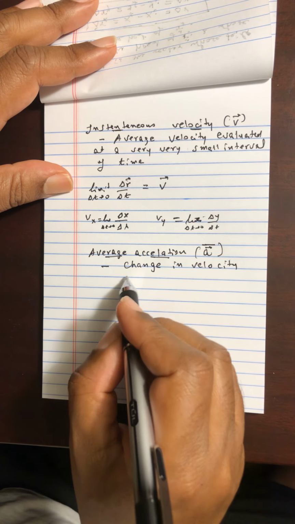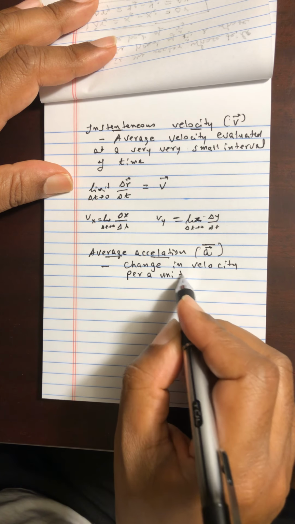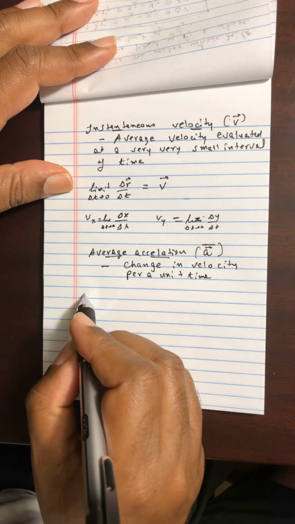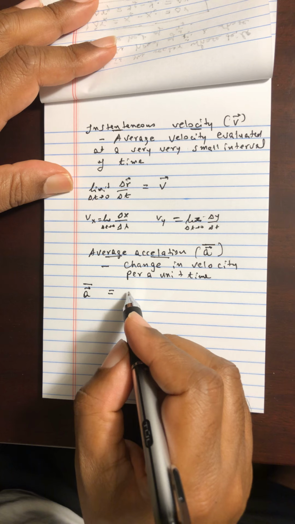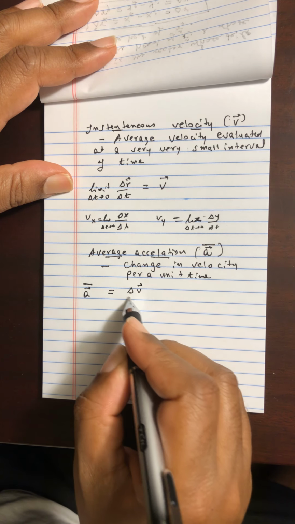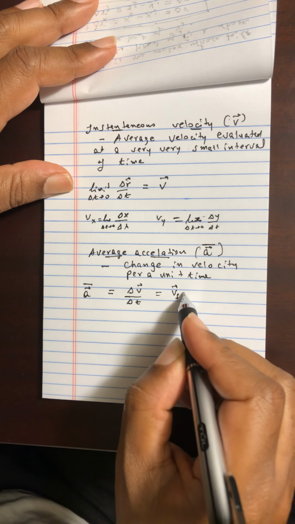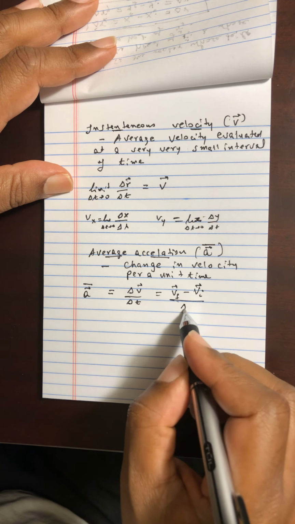So mathematically we can say the average acceleration is the change in velocity divided by the time taken, or you can say v final minus v initial divided by delta t.